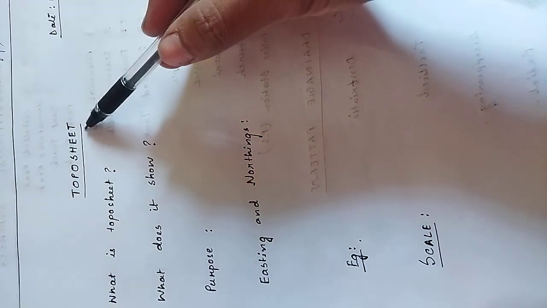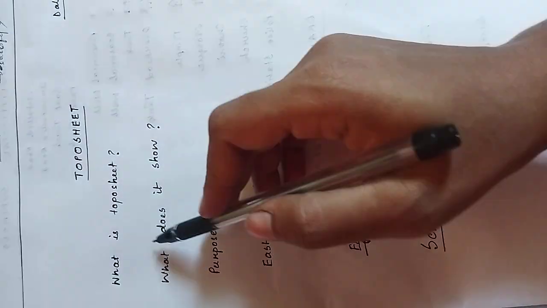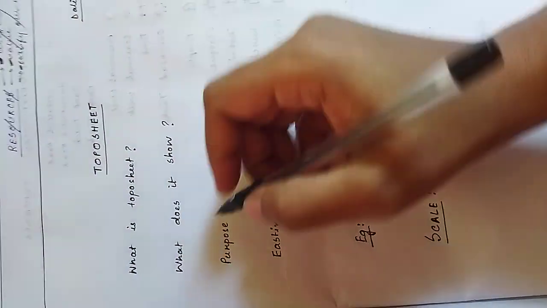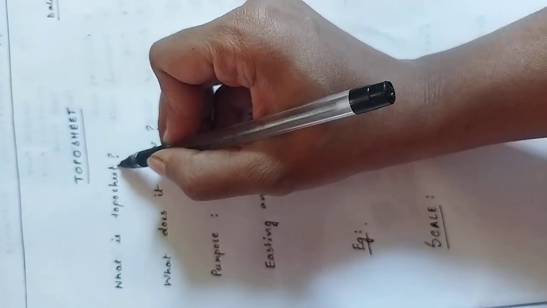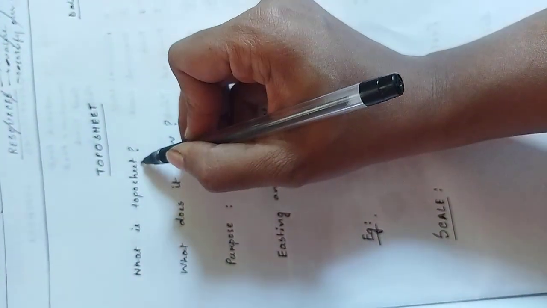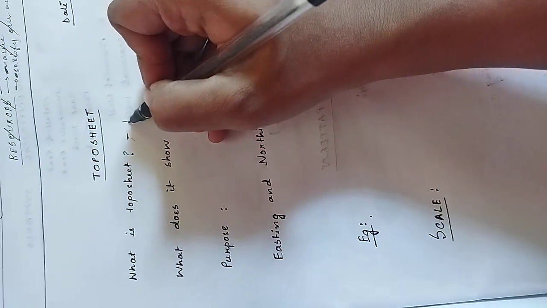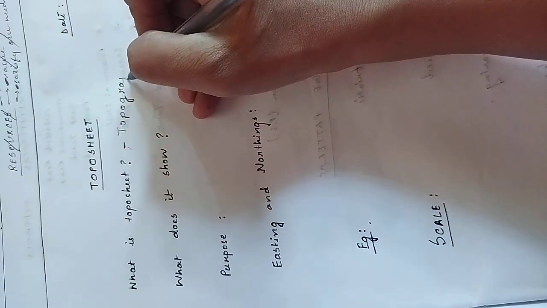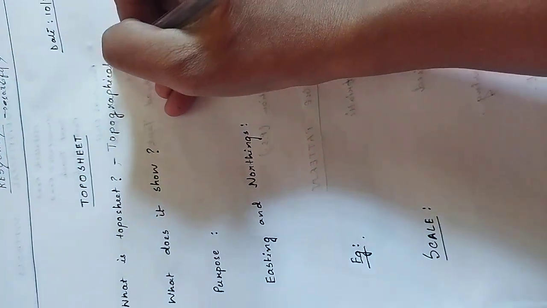Okay, so today we will learn about toposheet. The first question which comes is, what is a toposheet? Now, by this term it means it shows the topographical features. Now, topographical features, what does that mean?